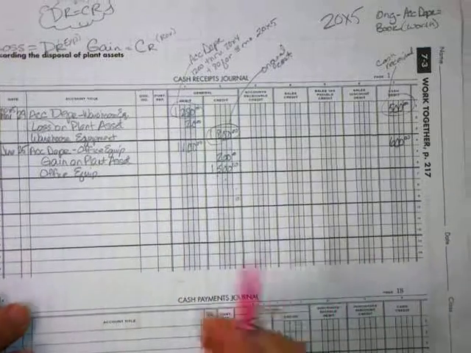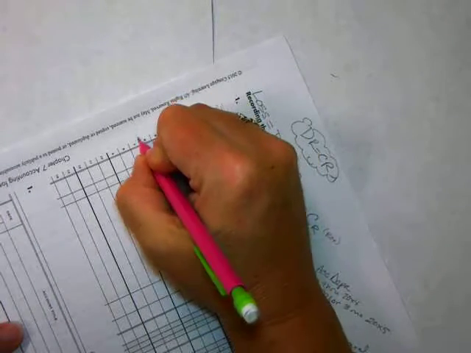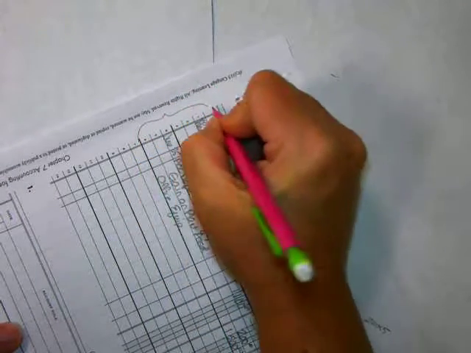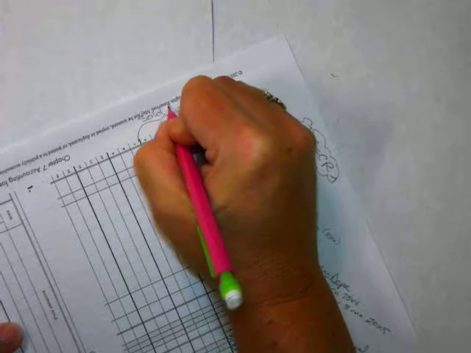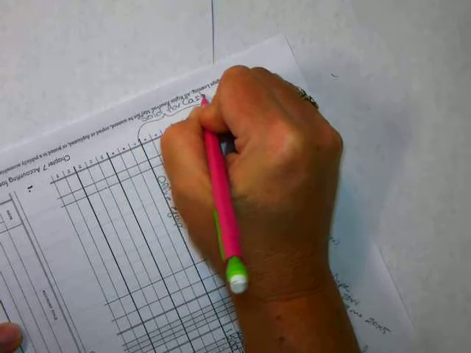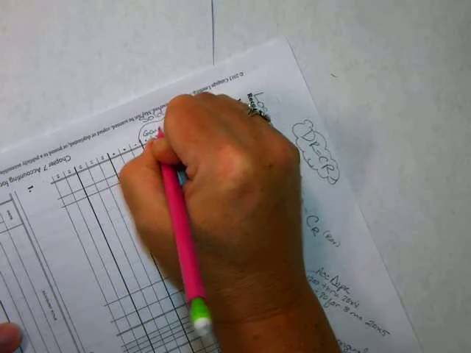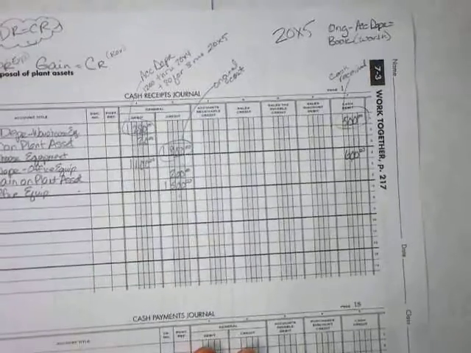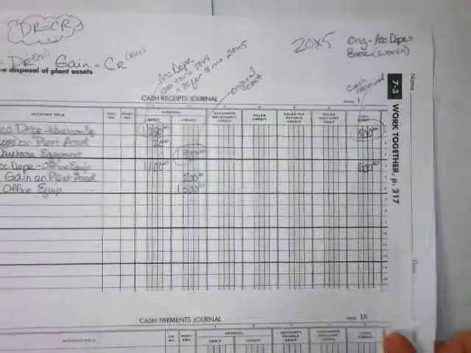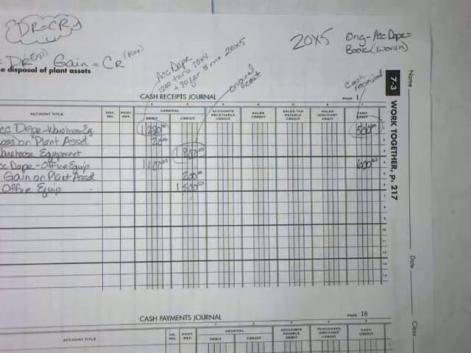Okay? So let's go ahead and make a little note over here, kind of a bigger note. These were sold for cash. Okay? This one's a gain. This one's a loss. Just so you can see the difference there. And you've got a little note, so you can come back and look at it. Okay? All right. Next one, December 27th.